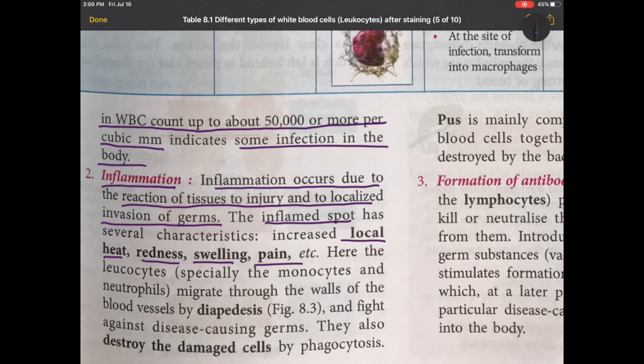Okay, so here at this point the leukocytes, especially the monocytes and neutrophils, migrate through the walls of the blood vessels by diapedesis. That is, these white blood cells move out from the blood vessels and come to that point wherever there has been an entry of bacteria, and they fight against the disease causing germs.